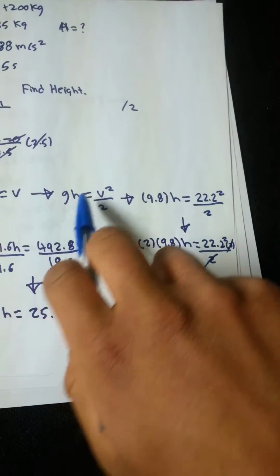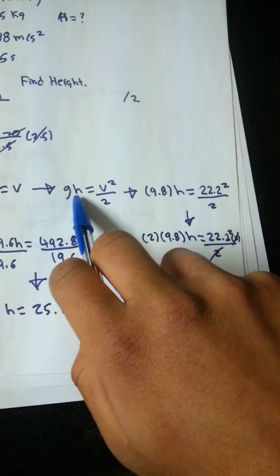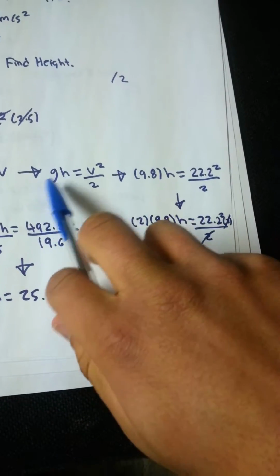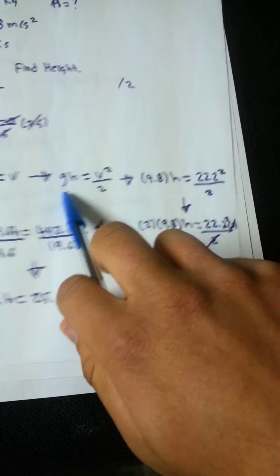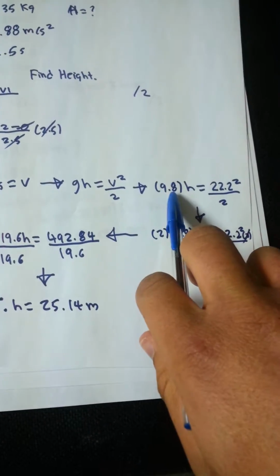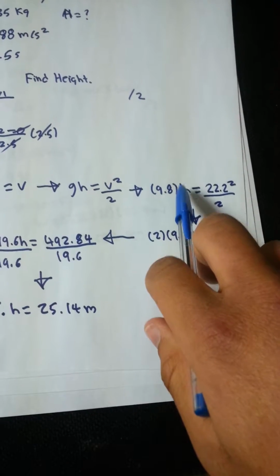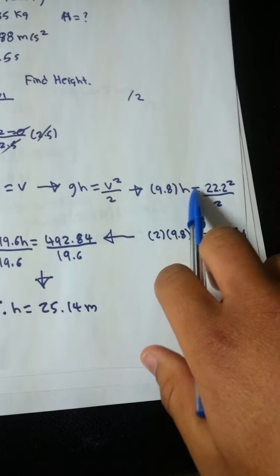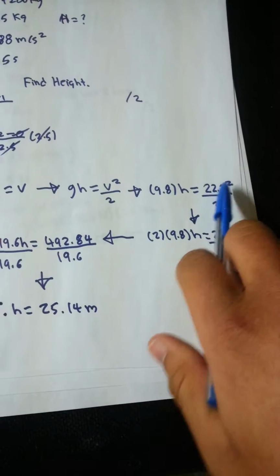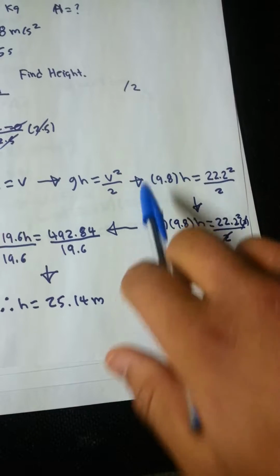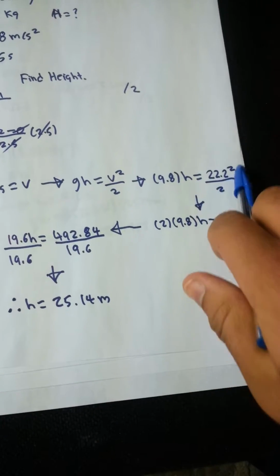Now, to find the height, you want to isolate for that. So gravity equals 9.8, and so it's g h equals v squared over 2. I should have said that first, but there you go. Gravity always equals 9.8. So, 9.8 times the height, which we don't know, so we're just going to leave it as h, equals 22.2 squared over 2. Now, multiply 2 by both sides. There we go, as done here. And then you cross 2 out here and here.